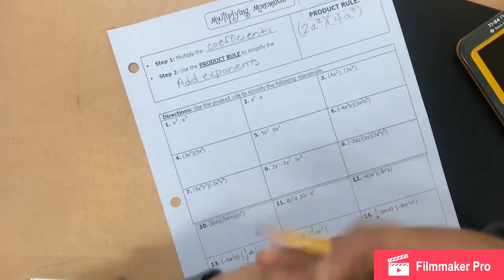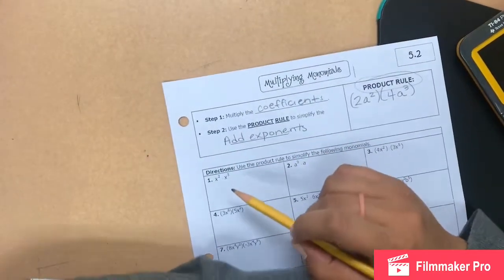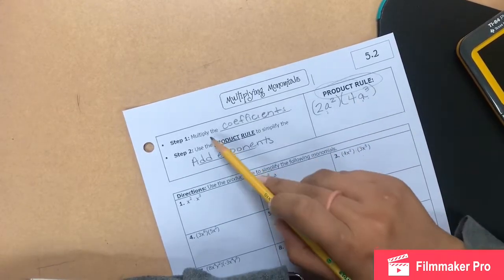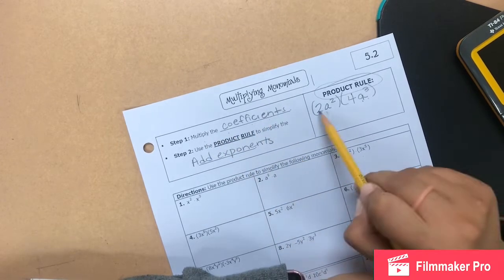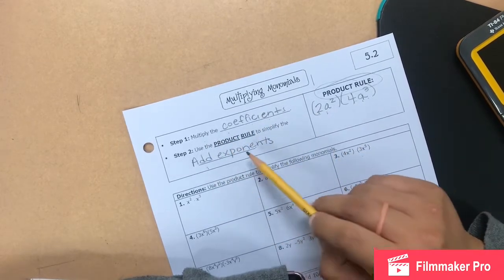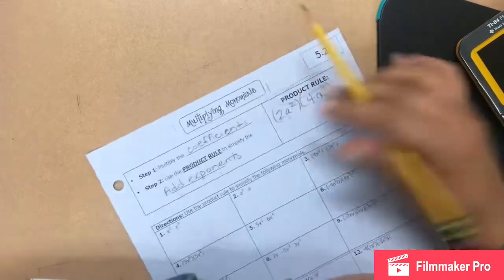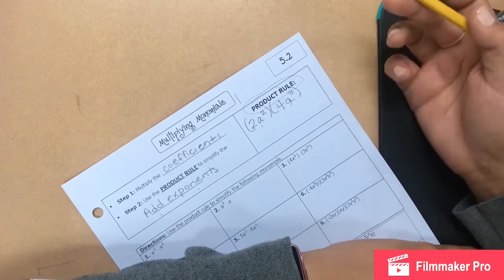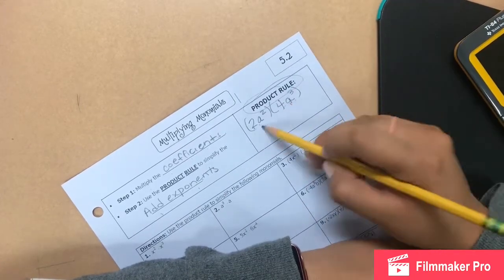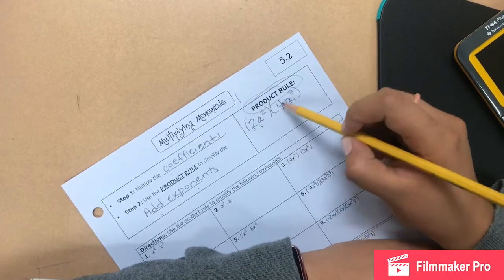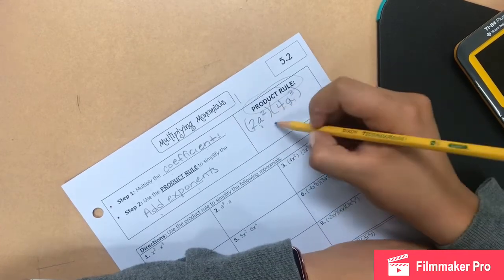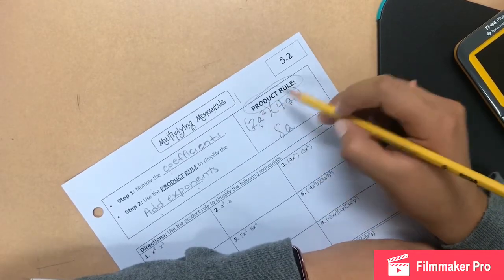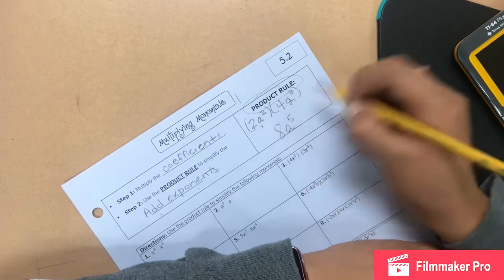The product rule of exponents is when I have the same variable being multiplied. I'm going to first multiply the coefficients, which is the leading numbers, and then add my exponents, which is the law of exponents. So I'm going to just throw this example out there, but the basics of the rule is when you have the same variable being multiplied, I'm going to multiply the coefficients, so 2 times 4 is 8. But then I'm going to add my exponents. So 2 plus 3 is 5. So it's actually a to the 5th.